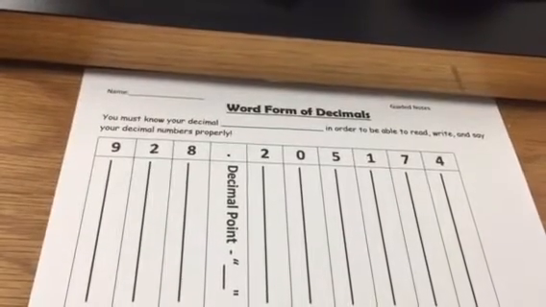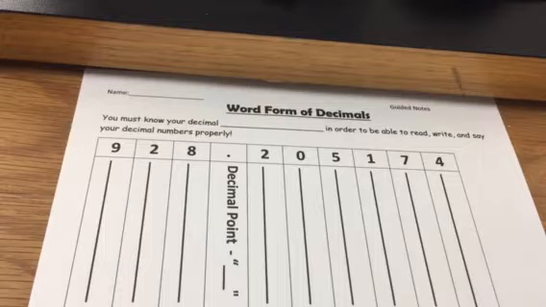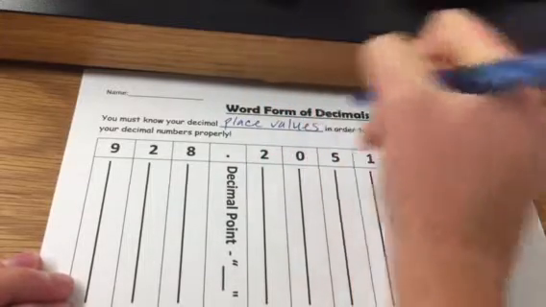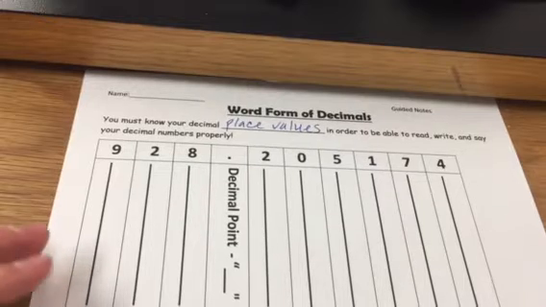All right, today we're going to learn how to write out our decimal numbers, how to say them out loud, and how to write them down so that we can translate between English and our numbers. It's really important to be able to communicate our numbers to one another. So we have to know our decimal place values in order to be able to read and write and say our decimal numbers properly.